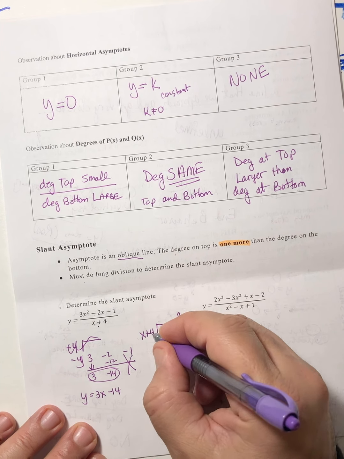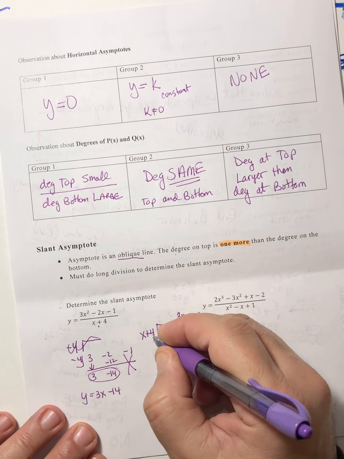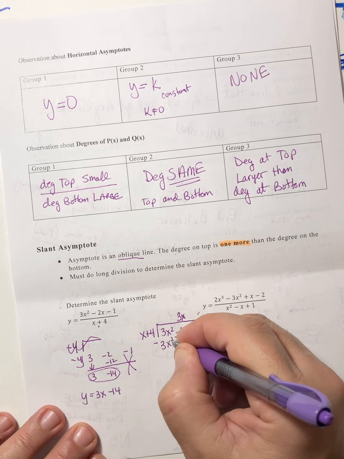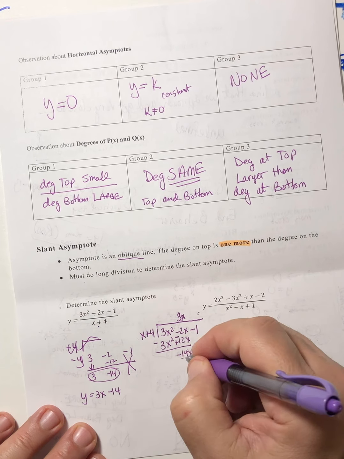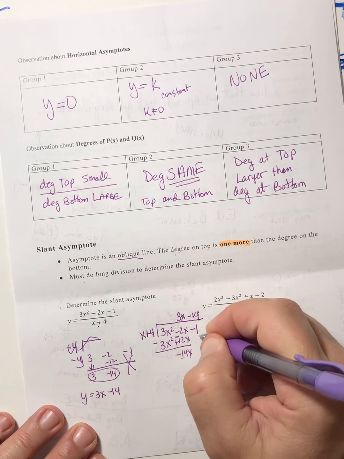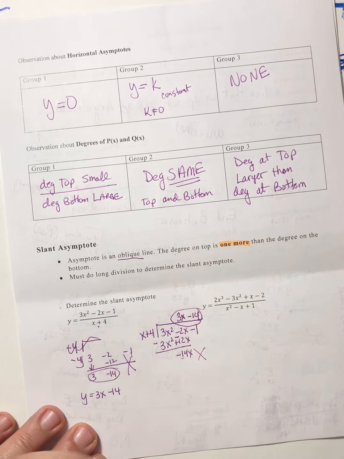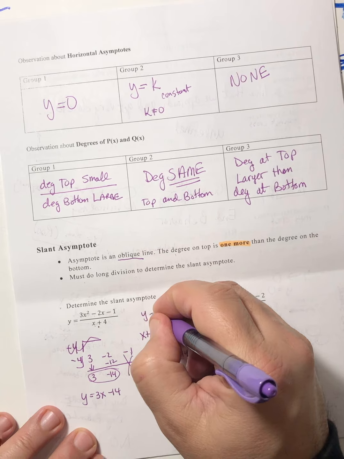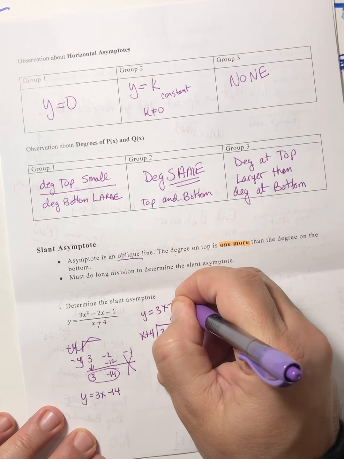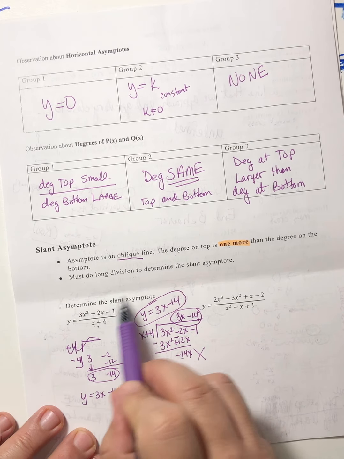So 3x times this is 3x squared plus 12x. And then we subtract, which gives us a -14x. X times what is -14x? Minus 14. You do not care about the rest. This is all you care about. So y equals 3x minus 14 is the slant asymptote on this problem.